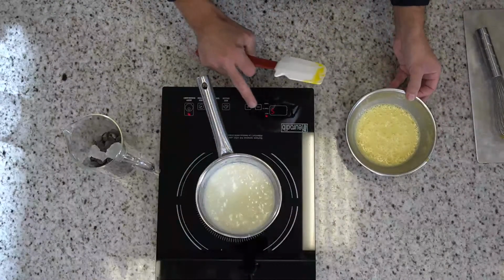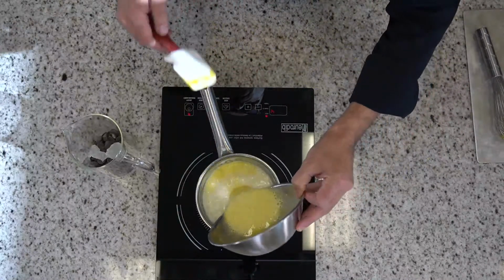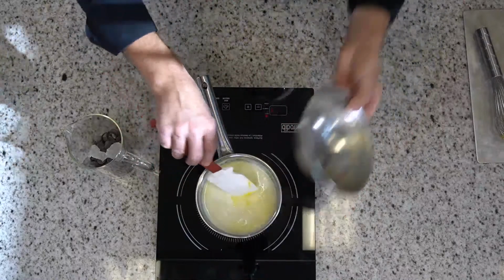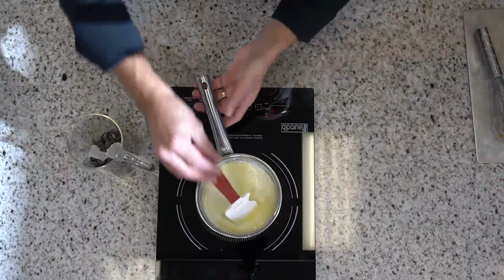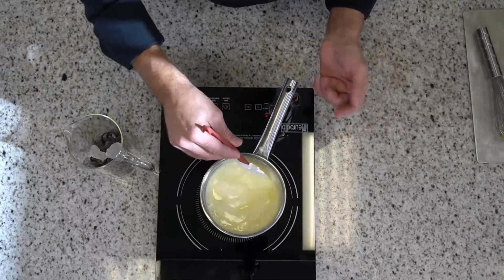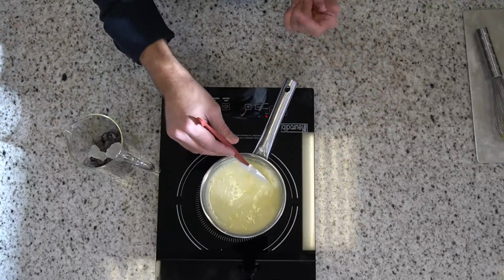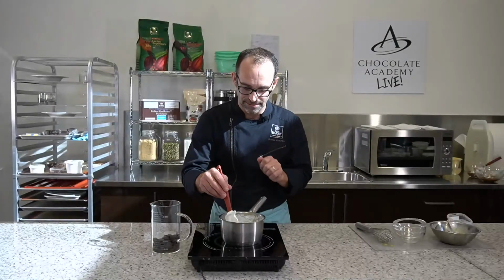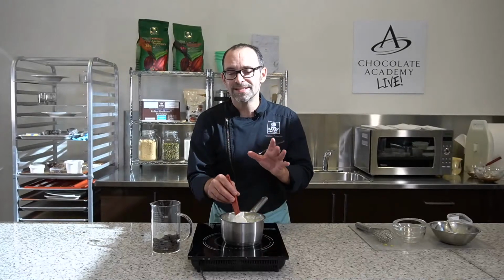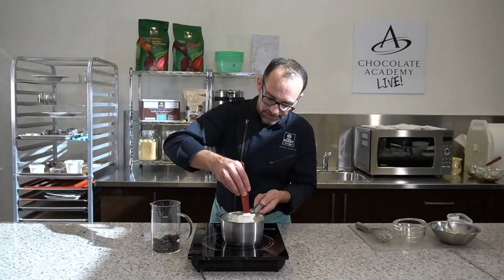And after, I return it to my pan, and I cook at 85 degrees. Why do I cook at 85 degrees? Because I need to pasteurize my egg yolk inside my pan, my cream. 85 degrees Celsius, of course.